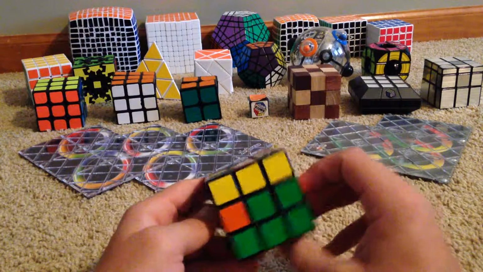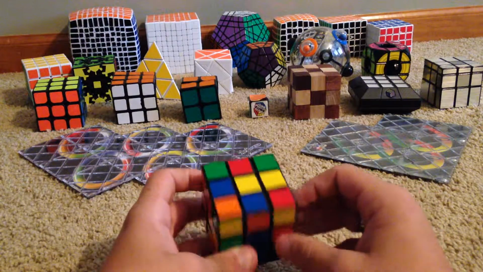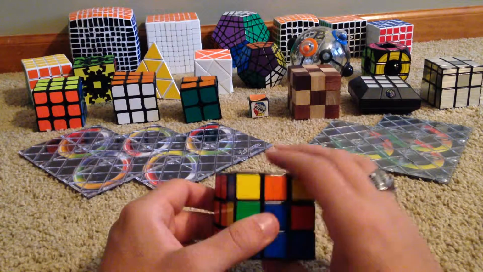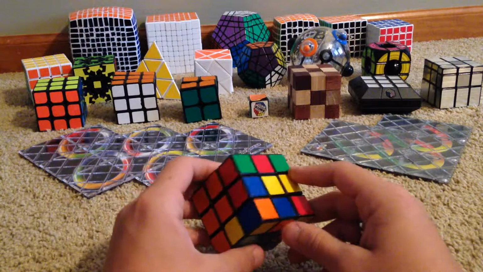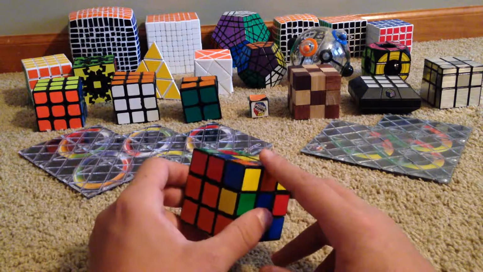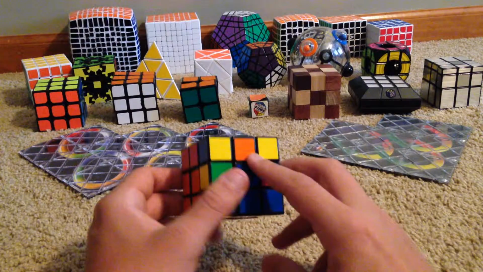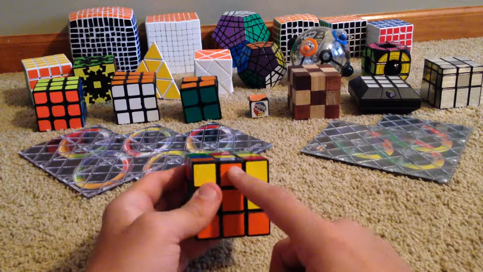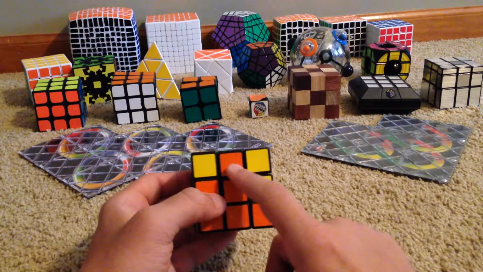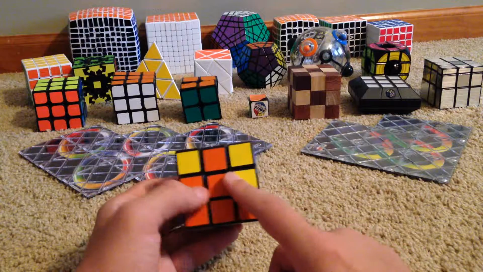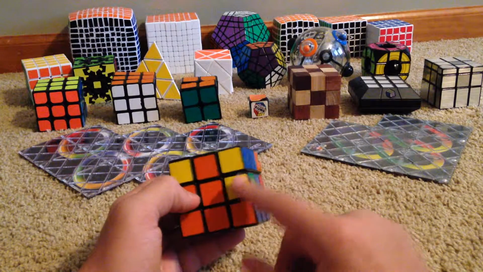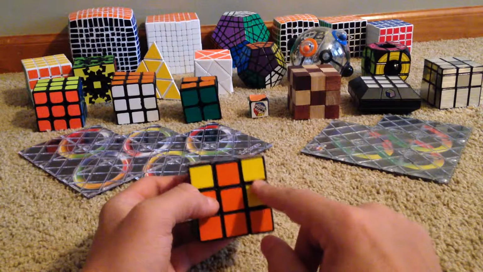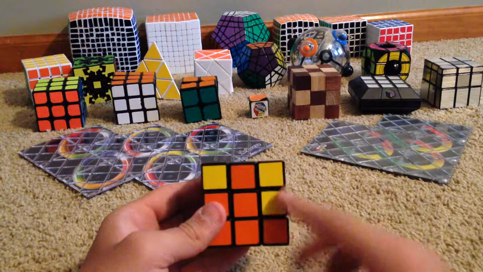Okay, so now onto the second layer. What you want to do is look for pieces that are not red, not white and not yellow. So here's an orange-blue piece. You put the color that's on the side over the color that matches it. So orange is over orange in this case, since blue's on top and orange is on the side. Since it wants to go into the orange-blue slot here, you always put the empty slot in the front right, like where it is now.